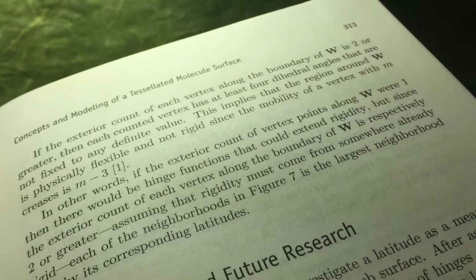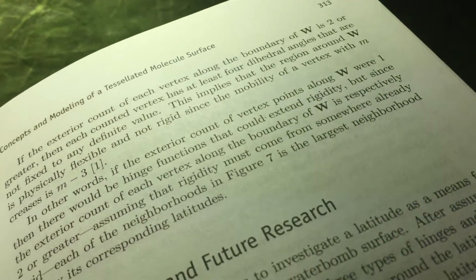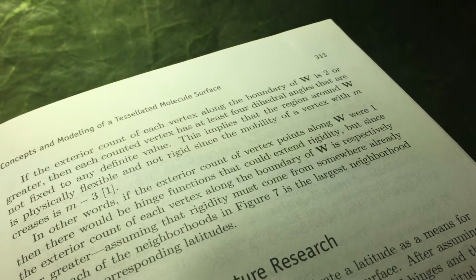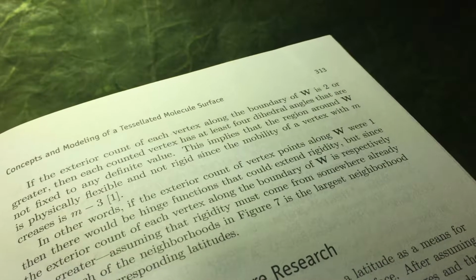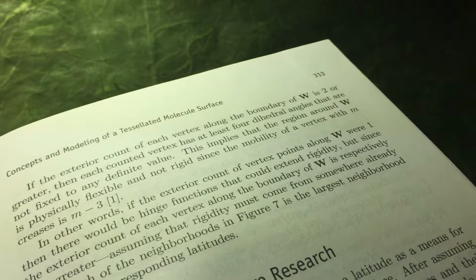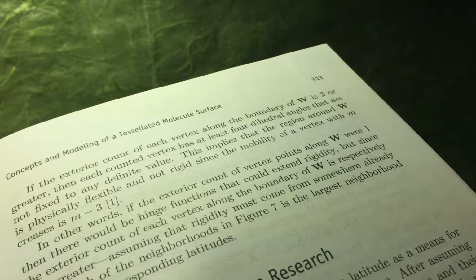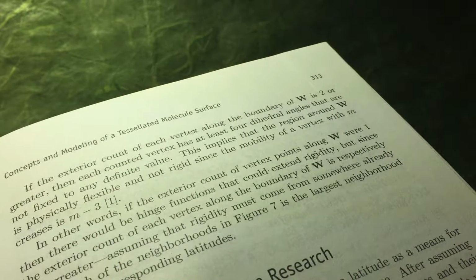If the exterior count of each vertex along the boundary of W is 2 or greater, then each counted vertex has at least 4 dihedral angles that are not fixed to any definite value. This implies that the region around W is physically flexible and not rigid, since the mobility of a vertex with M creases is M minus 3. That's a robotics, STEM robotics type result.